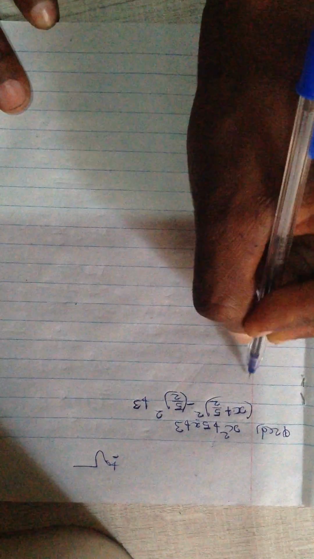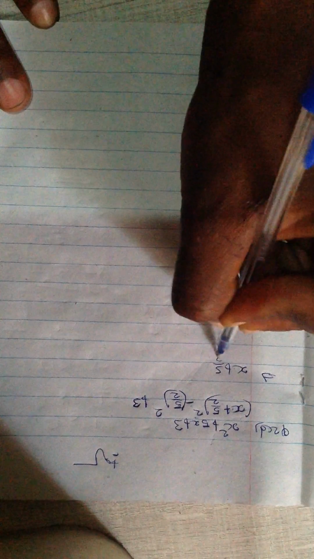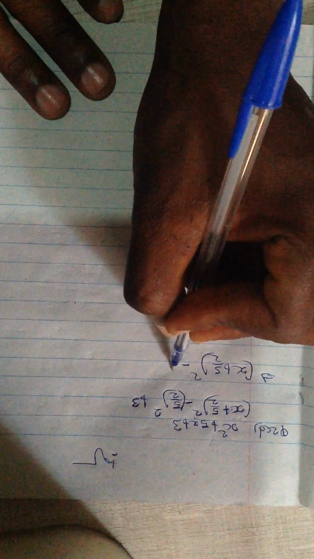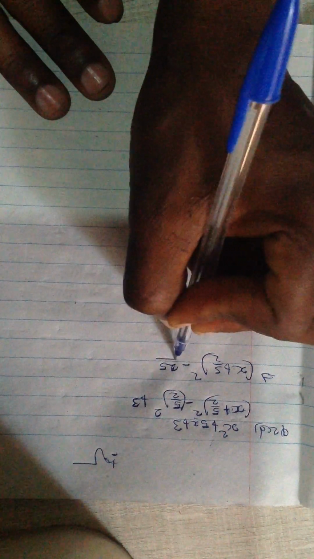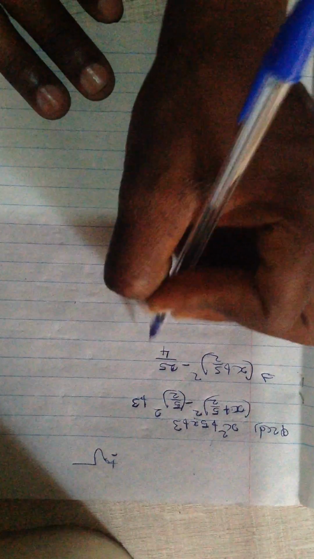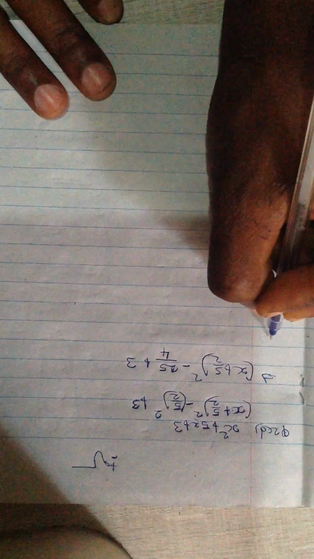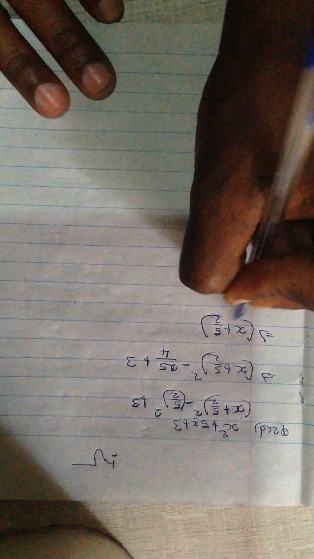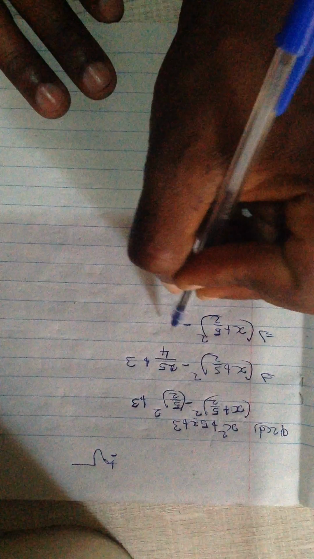Okay, so we have this stage. What next? So it will be our x plus 5/2 here. So you have x plus 5/2 squared minus, what is 5 squared? 5 squared is 25. 2 squared is 4. We have something like this, plus 3. When you reach this stage, you continue. So it will be x plus 5/2 squared minus 25 over 4, then here plus 3.